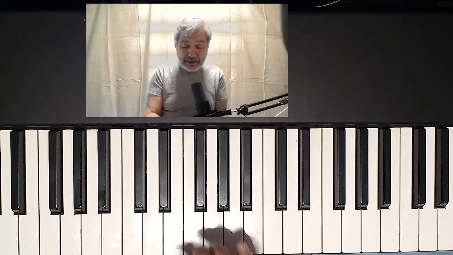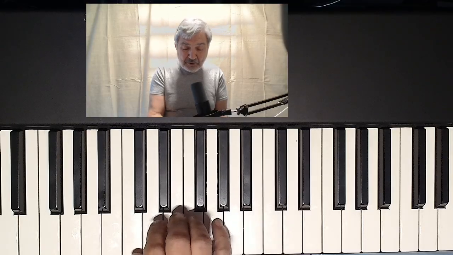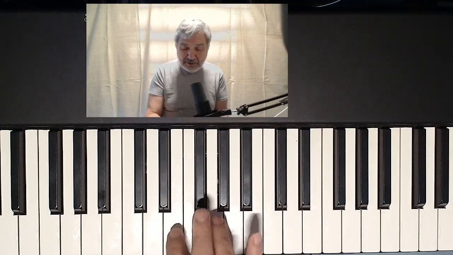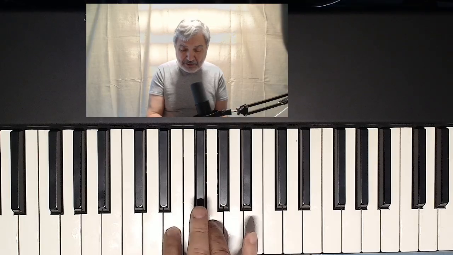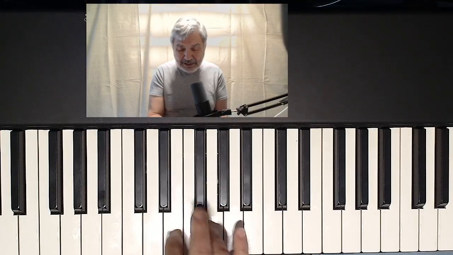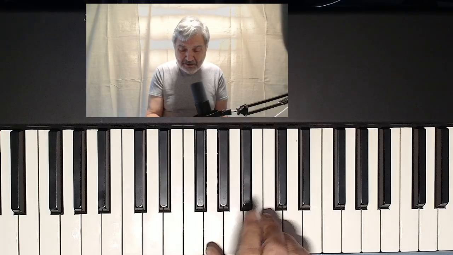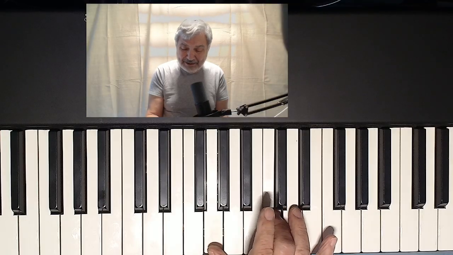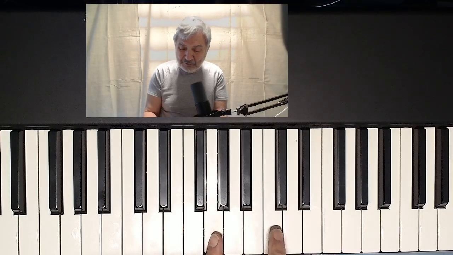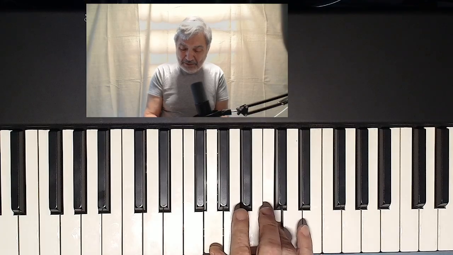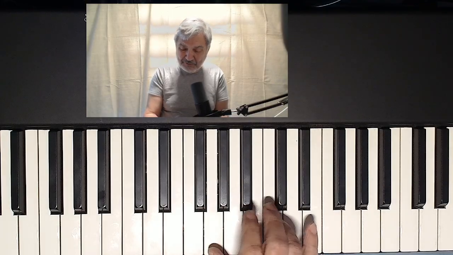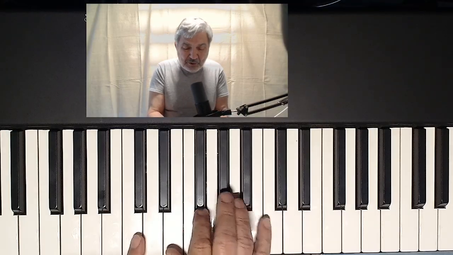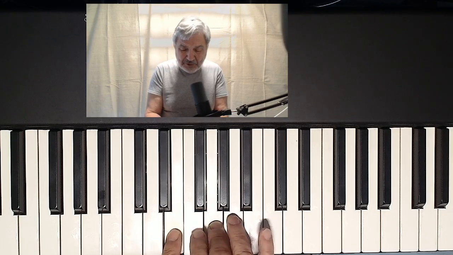But again, the uninverted chord can be structured by a major third on top of or below a minor third, like that. This is a different interval going from the G to the C. It's actually a fourth. All right, so major third, minor third.